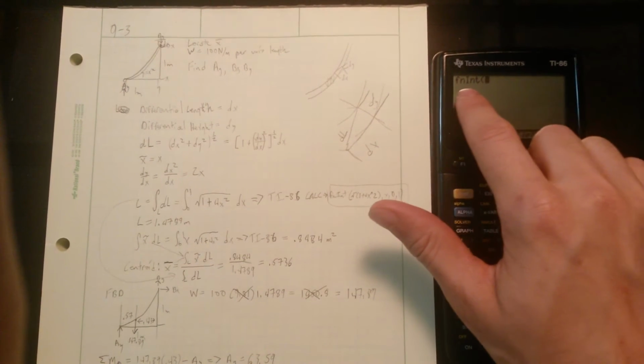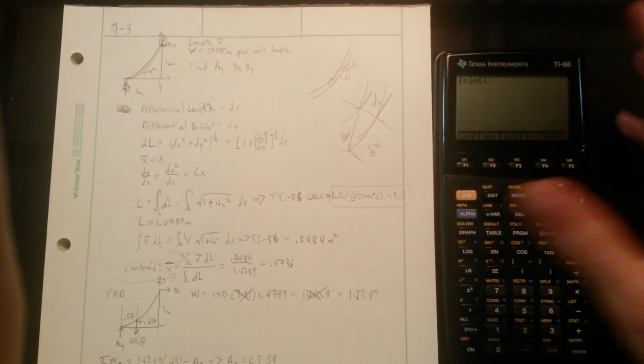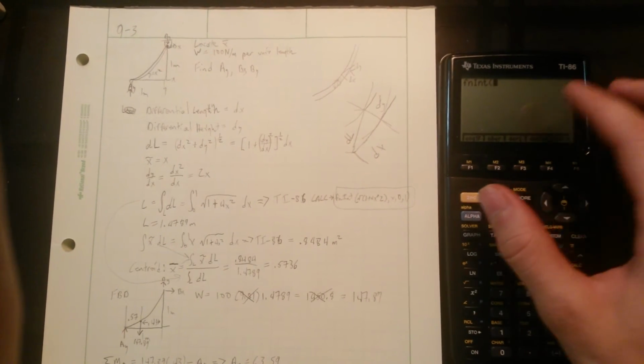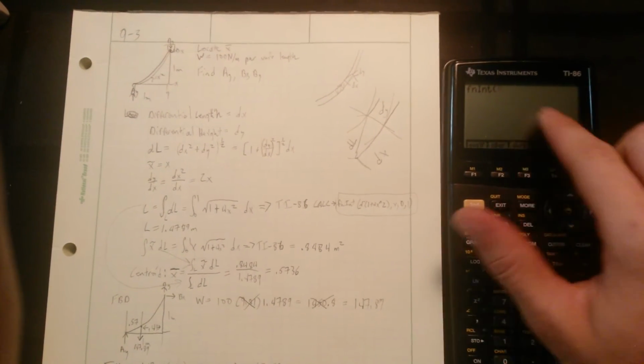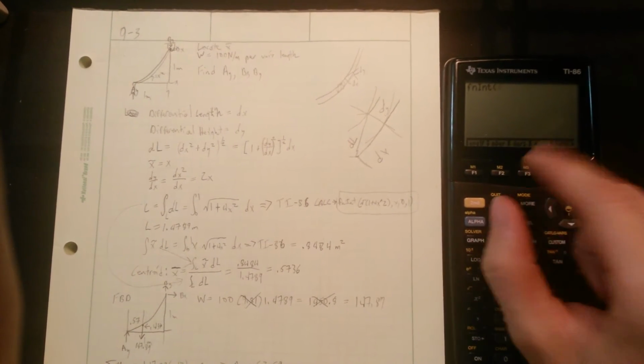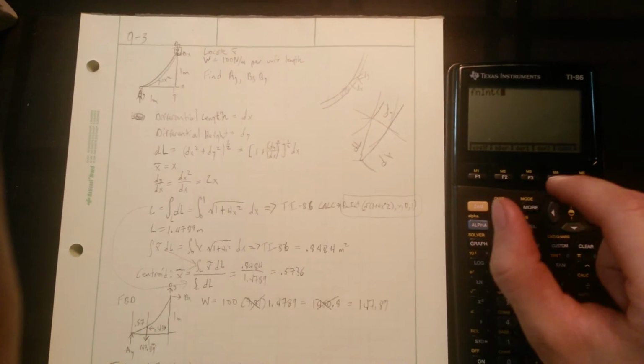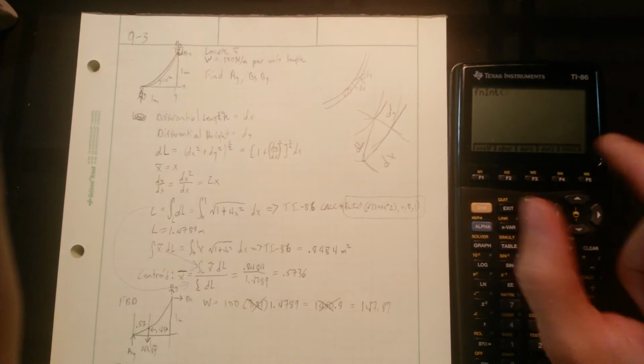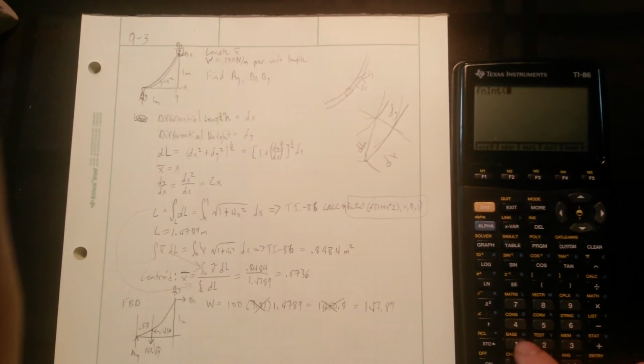The syntax for this function on the TI-86 is pretty simple. It's the equation, comma, the variable, comma, the lower limit, comma, the upper limit. This will make more sense when I punch the actual equation in here.